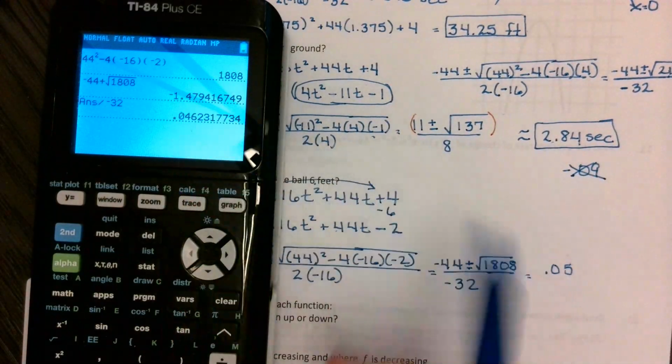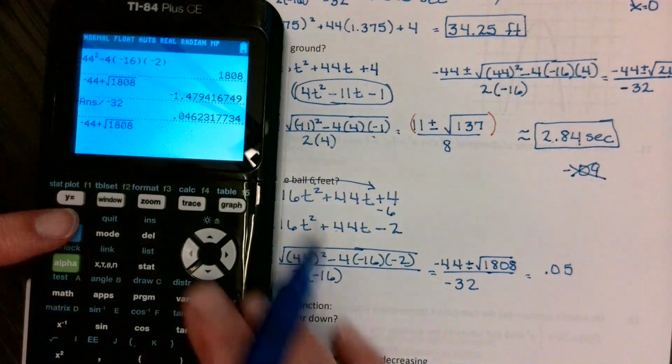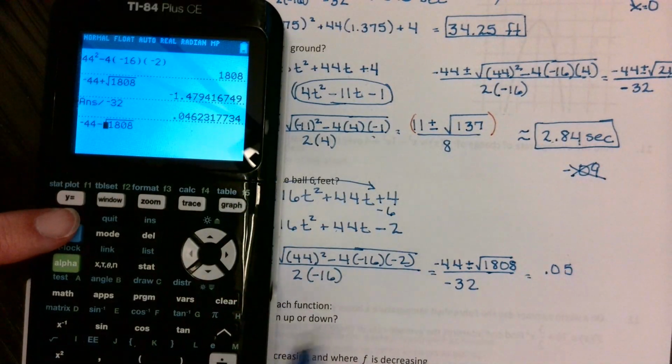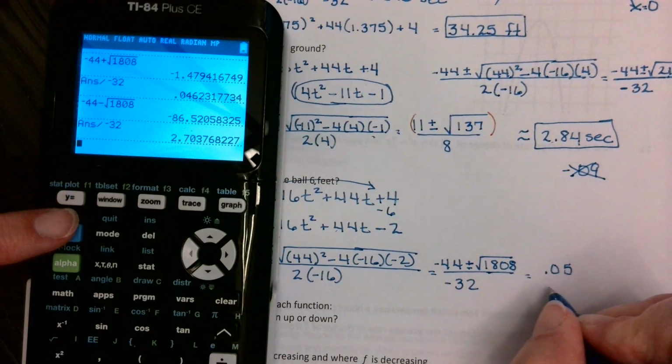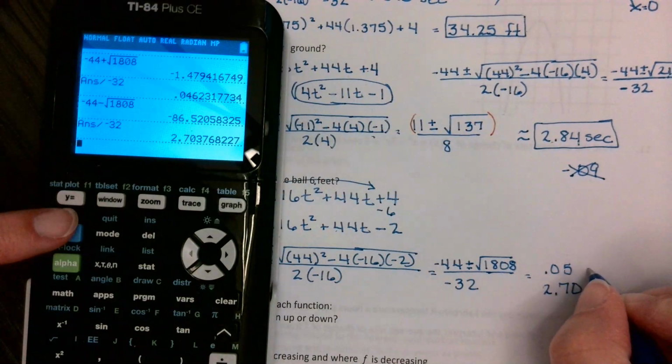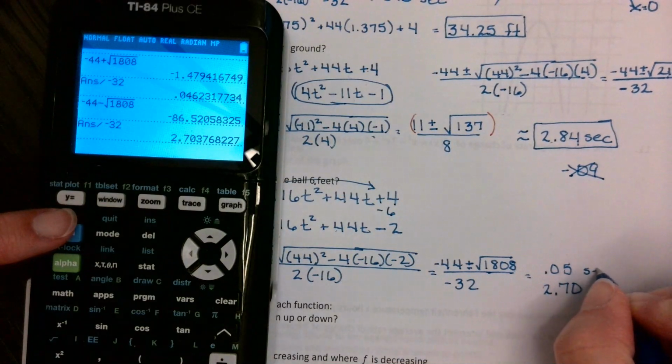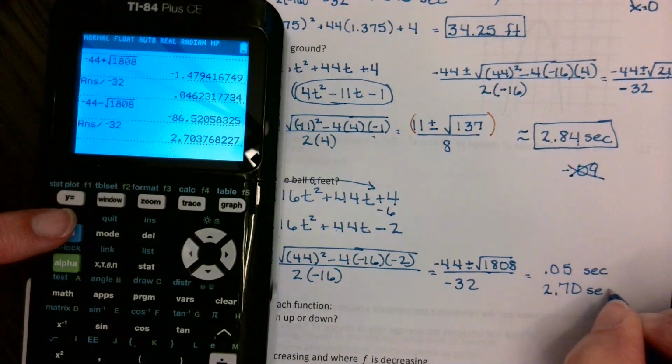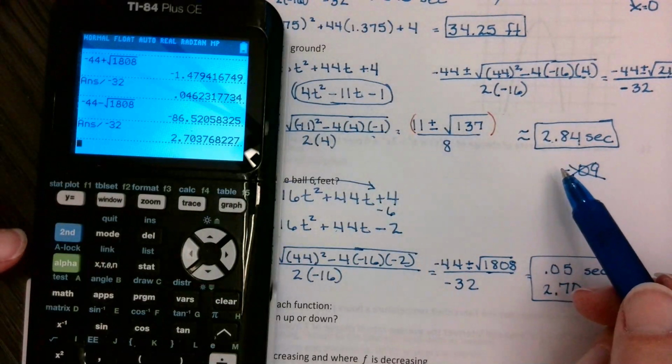Okay. Now I'm going to do the other one. Minus, and divide that by negative 32. And I get 2.70. And these were seconds. Now, it is okay to have 2 answers. Right here it was different.